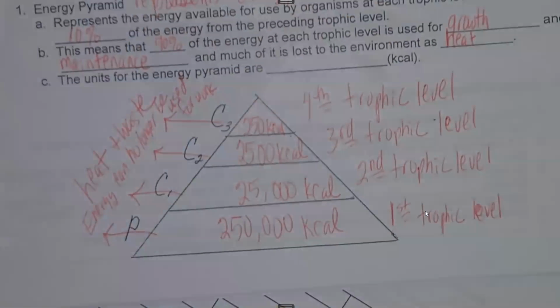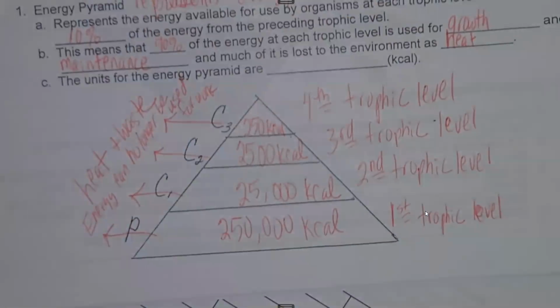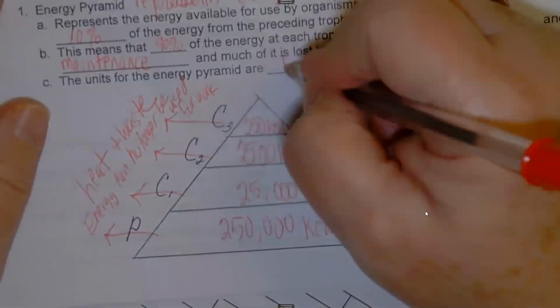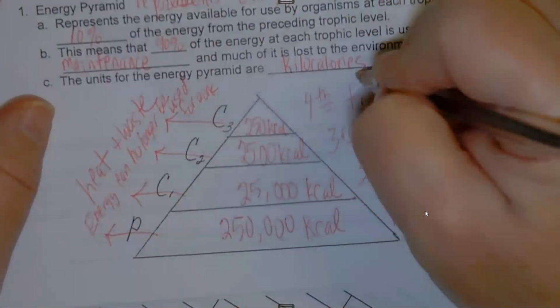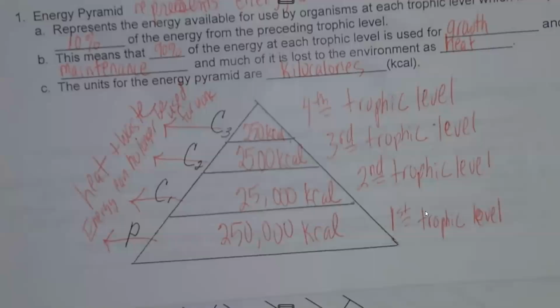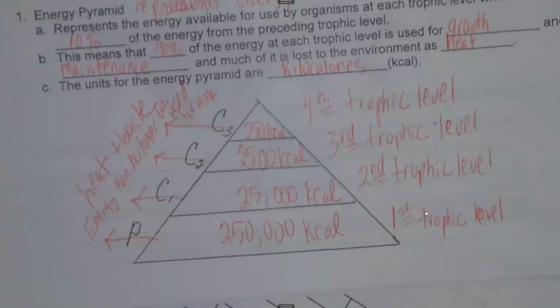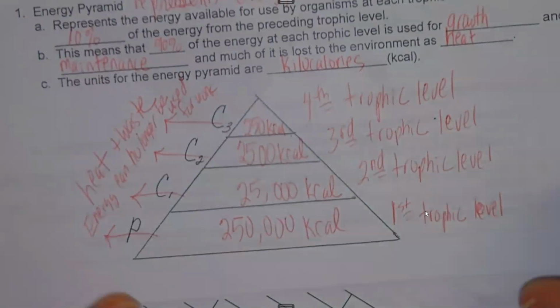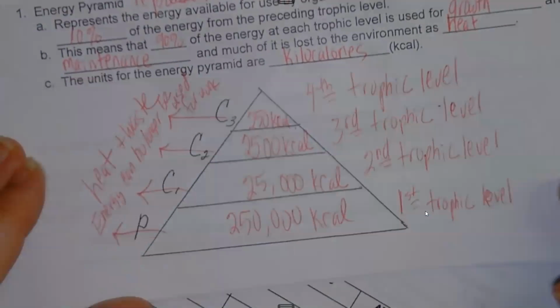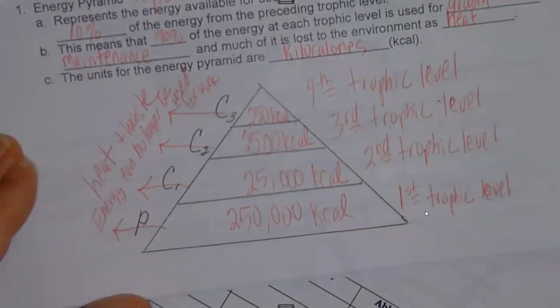And the units for the energy pyramid are, like I said, kilocalories. 1,000 calories. So as we move up, the energy gets less and less. The energy is used for growth, for development, for repair. And then the rest of it's just lost as heat. Kilocalories.